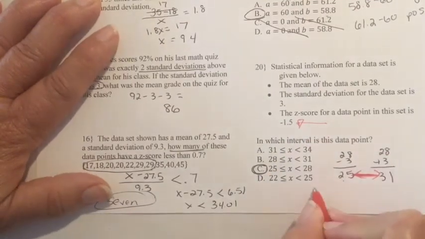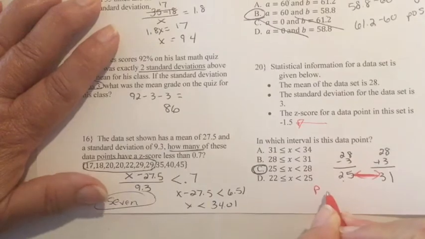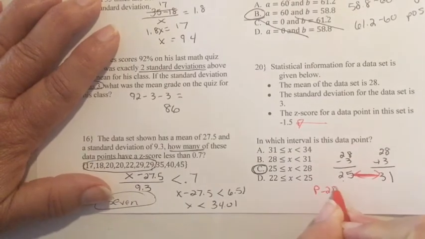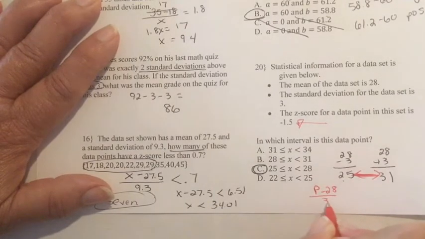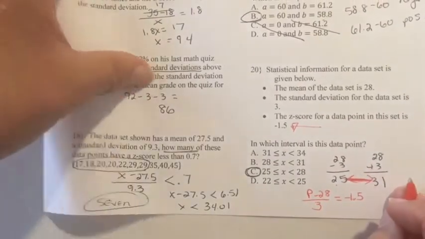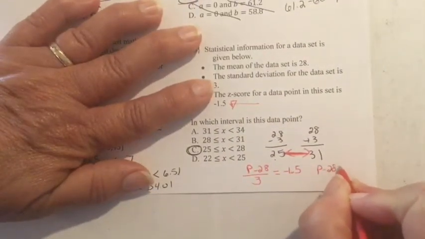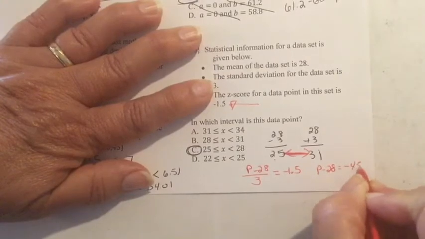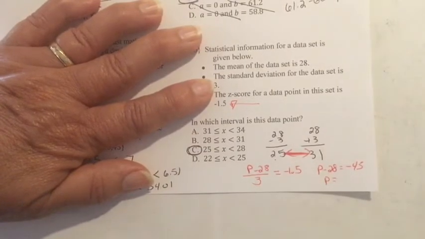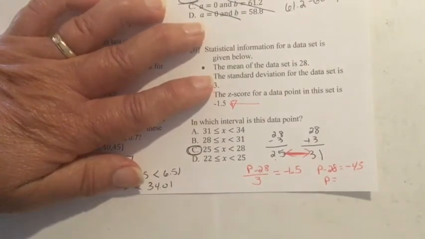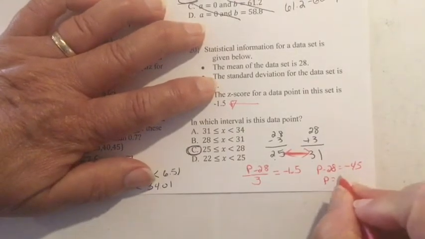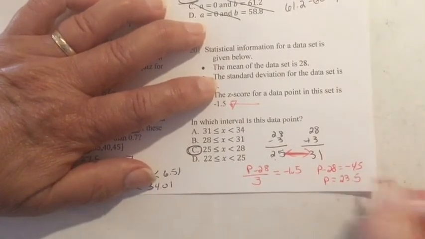So let's think about the point minus the average of 28 divided by the standard deviation of 3 is going to give a z-score of negative 1.5. If you multiply by 3, you're going to get p minus 28 equals negative 4.5. Add your 28 to both sides, and you're going to get 23.5.